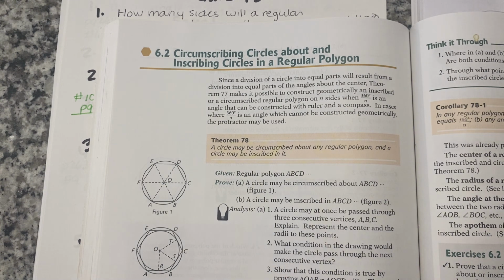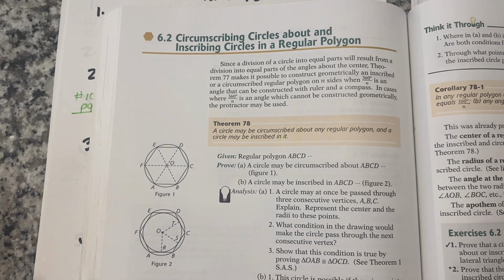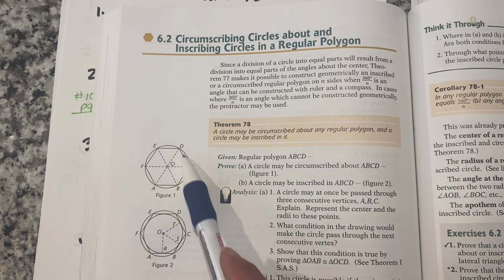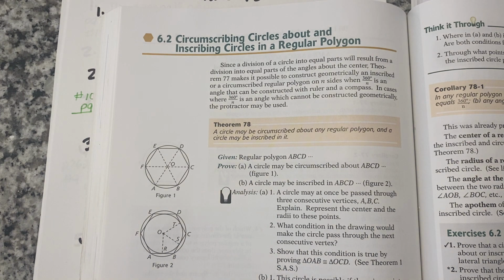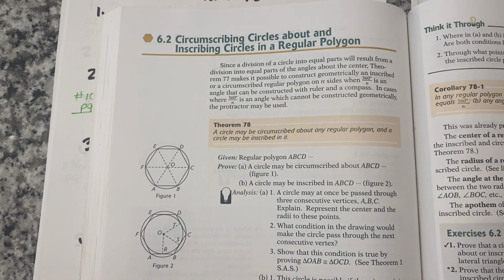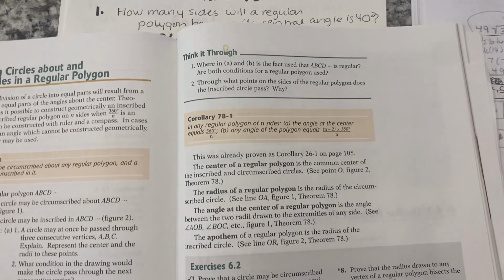But let's go into theorem 78. It says a circle may be circumscribed about any regular polygon, and a circle may be inscribed in it. Basically, if you have a polygon that's regular, you can put a circle around it, or you could put a circle inside it, right? So if you have a regular polygon, you're going to be able to circle it very easily. So on to this corollary here.